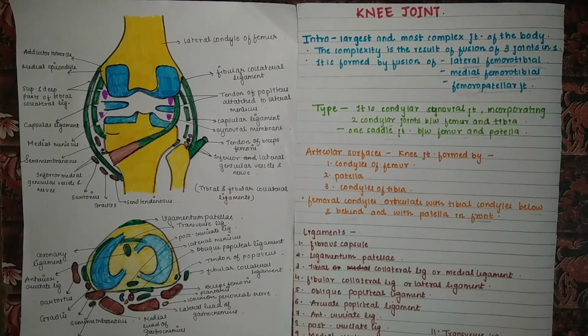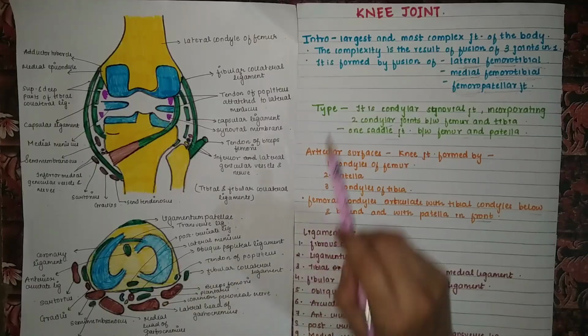I am going to upload the whole syllabus of anatomy including upper limb, lower limb, thorax, abdomen, pelvis as well as CNS. I have already started with the lower limb session. Our today's topic is knee joint. It is a very important topic for the university exam. It comes for 10 marks as an LAQ. So let's begin with the introduction.